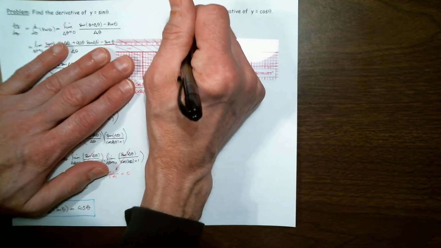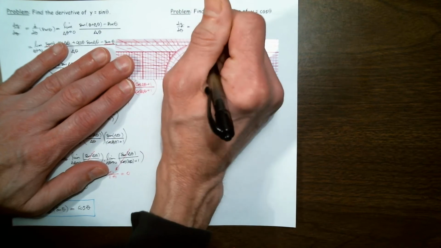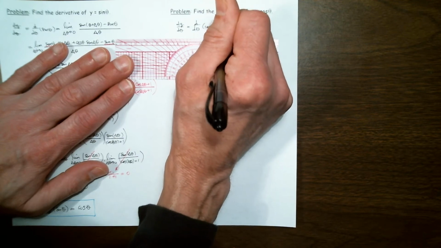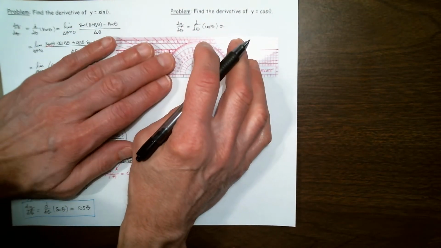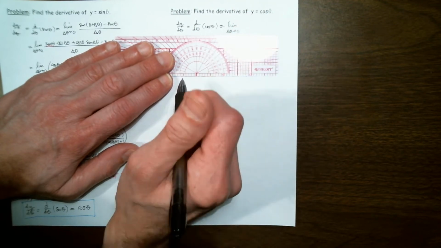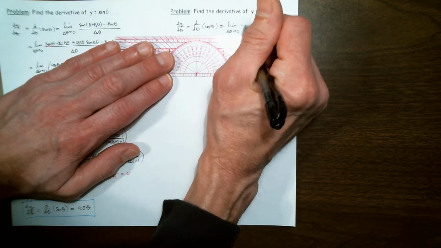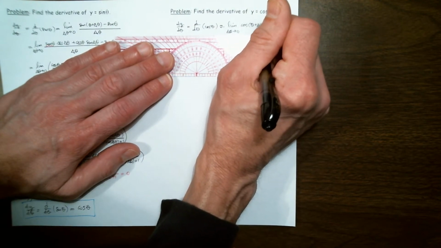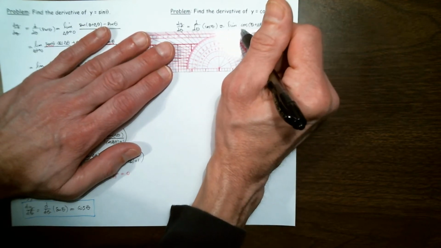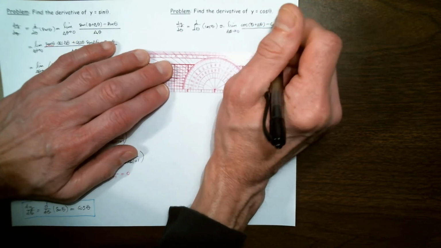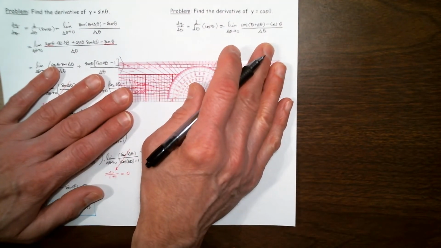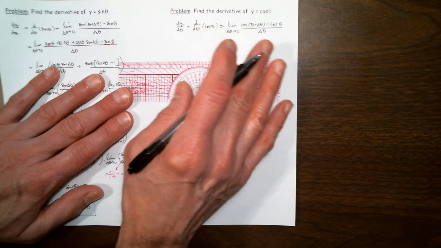So in this case, dy d theta is given by the derivative with respect to theta of cosine theta, which will equal the limit as the change in theta tends to 0. We're going to take the cosine at theta plus delta theta minus the value of the cosine at theta, divided by the change in theta. Again, that's just our limit definition for the derivative of the cosine function.